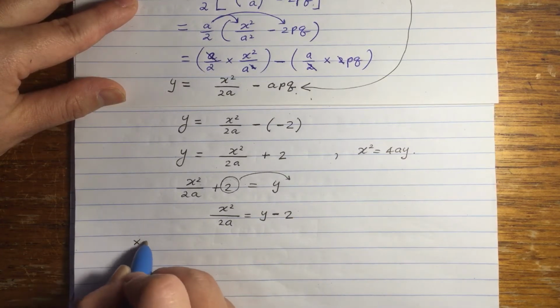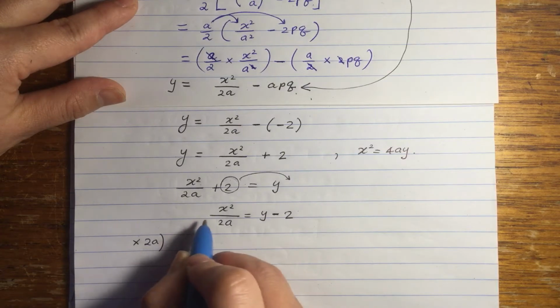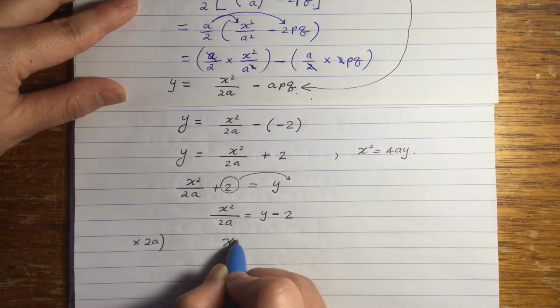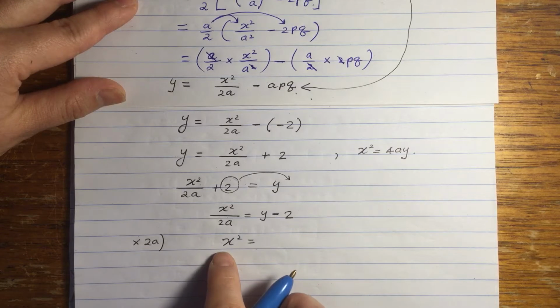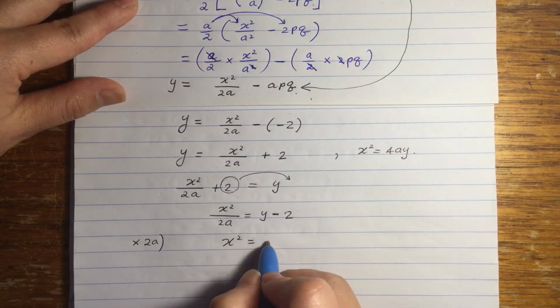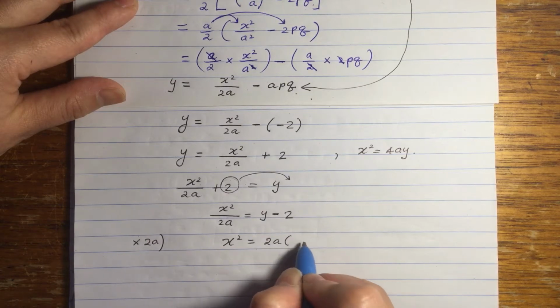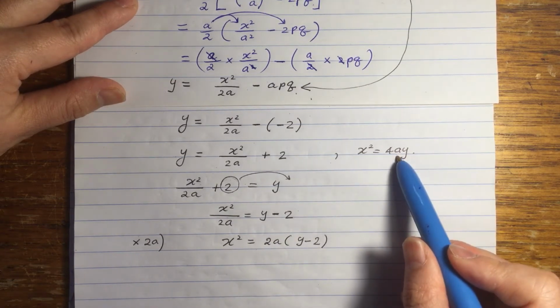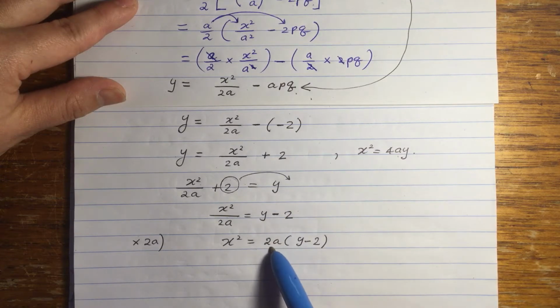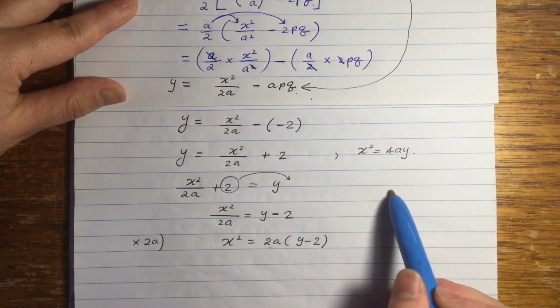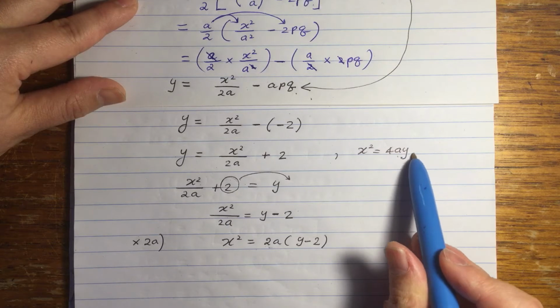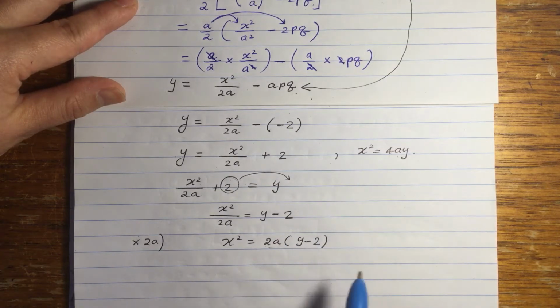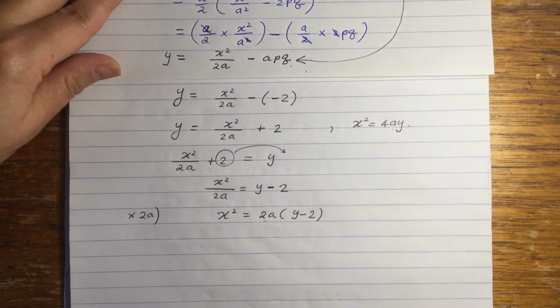And then I'm going to times by 2a on both sides. On my left, I only have x squared. That's what I wanted because I want to make x squared the subject. And then I'm going to times 2a onto here. Can you see there's a similarity to that? There's an a there, 2a, there's a 4a there, and then that is that. Now this is like the vertex form of a parabola.